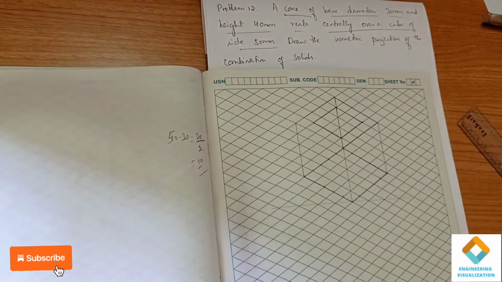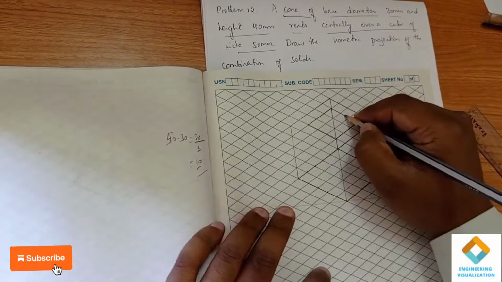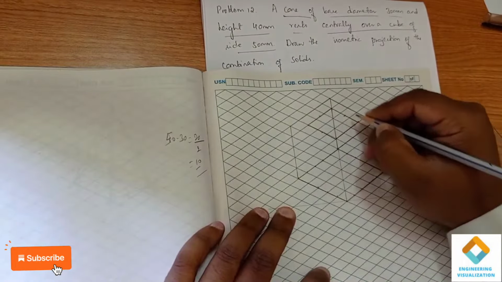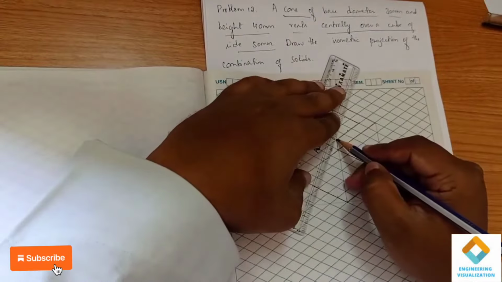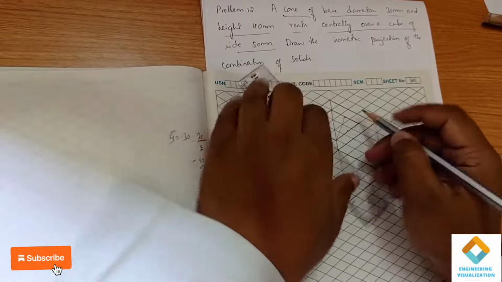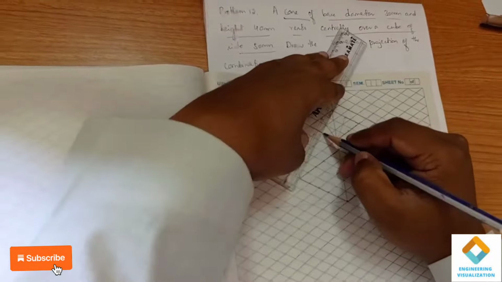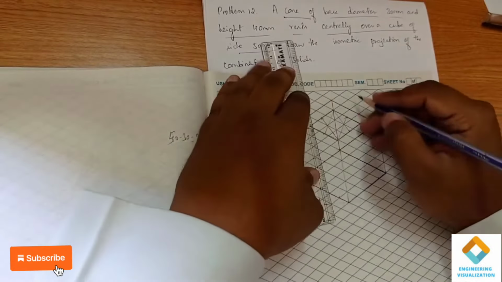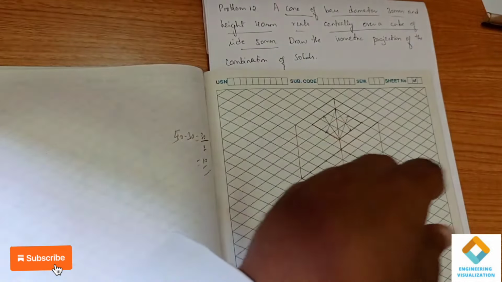Okay, so base diameter means it is a circle. So we have to go for the four arc by center method by marking the middle points, using a compass.